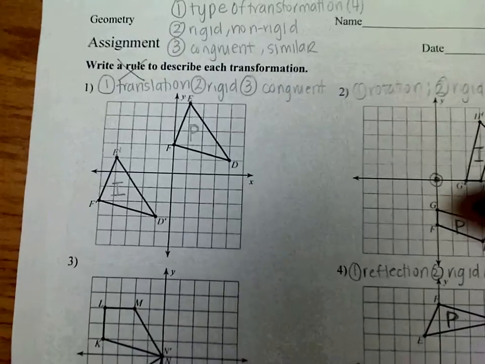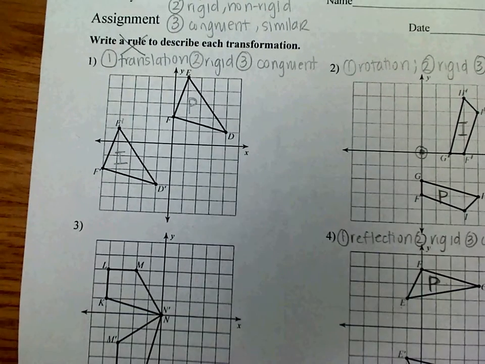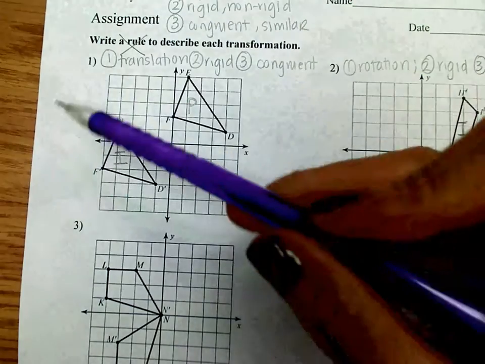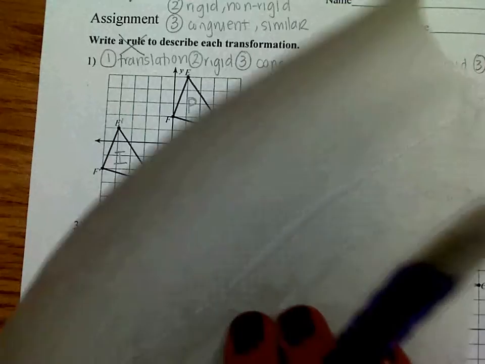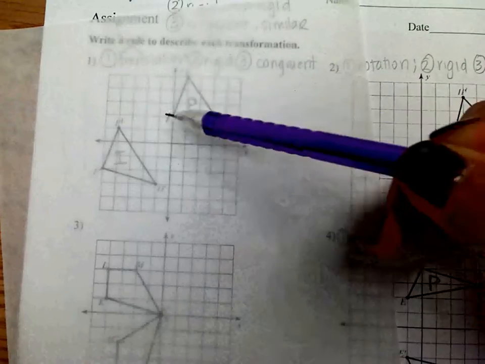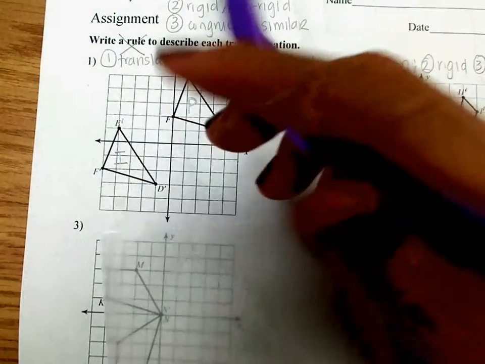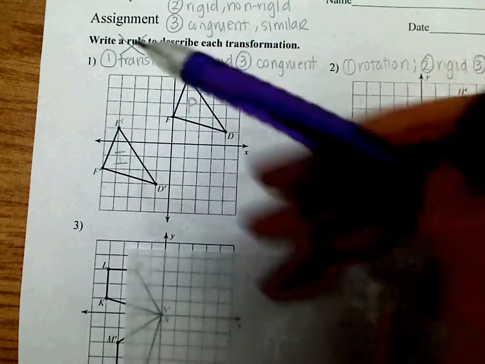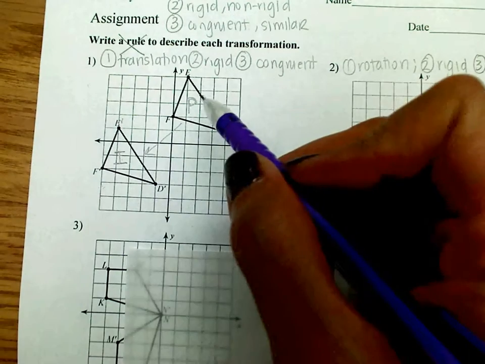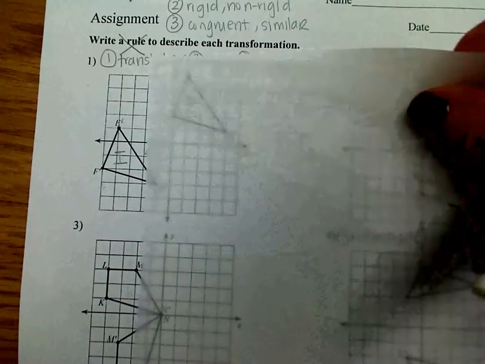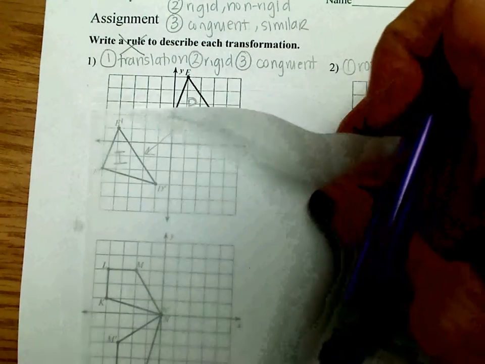So in class, I think we got to various places today, but just as a quick review, for number one, this is a translation. So we took our patty paper and we put it on top. We traced the pre-image. Remember, we know this is the pre-image and this is the image because the image has the primes. That means the translation began here and ended up here, not the other way around. So we traced this triangle and we slid it down diagonally until it reached the other triangle.